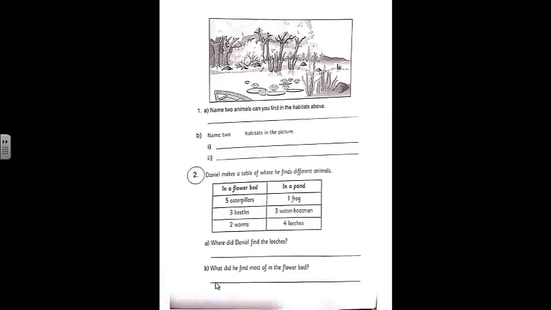The same picture with different questions. Name 2 animals you can find in the habitats above. In the pond I can find frogs, I can find birds in the trees, and I can find squirrels, and I can find bees in the flower beds, insects by the rock. So I can just write frogs and squirrels or birds as you like. Name 2 habitats in the picture. Pond, grassland, mountains, rock.